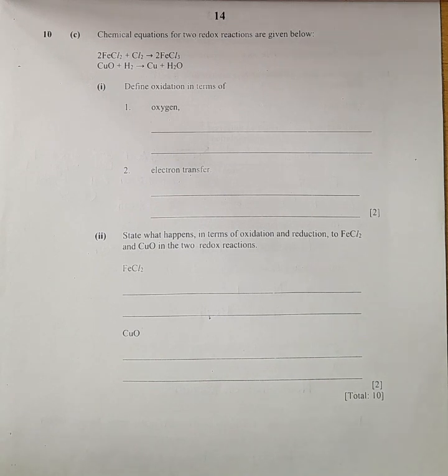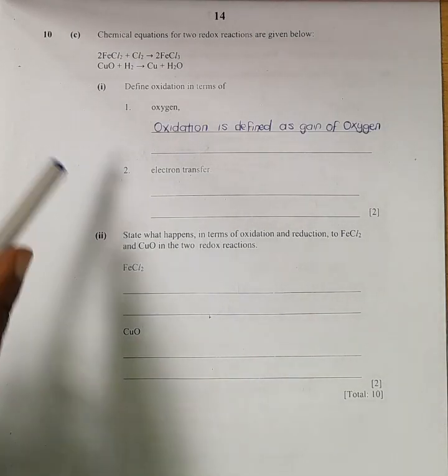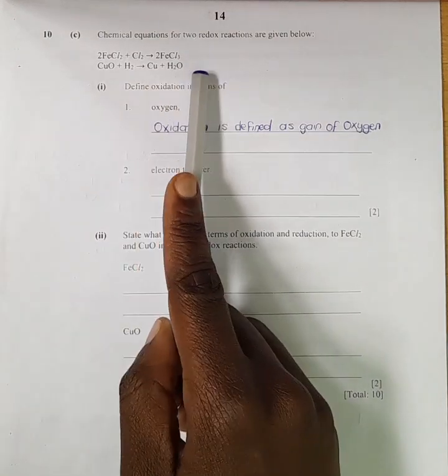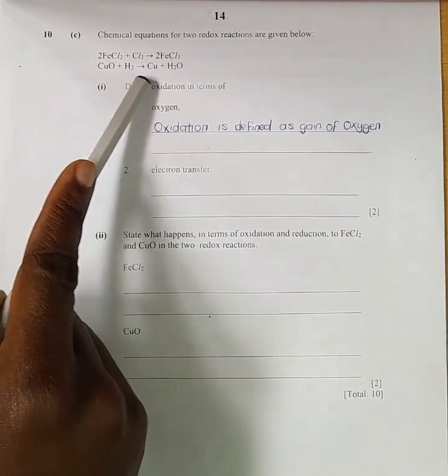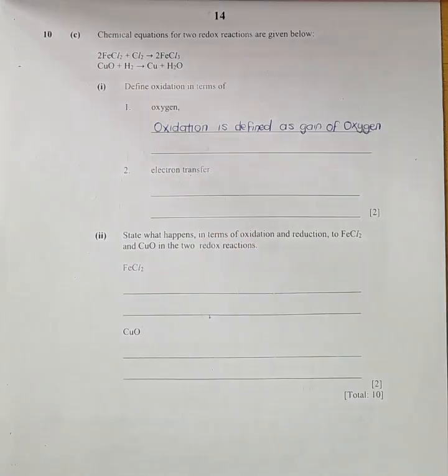So oxidation is defined as the gain of oxygen. For example, in this case, we have this hydrogen. It is oxidized in order to obtain this water because it has gained oxygen to become water.